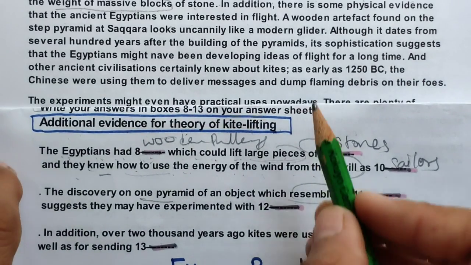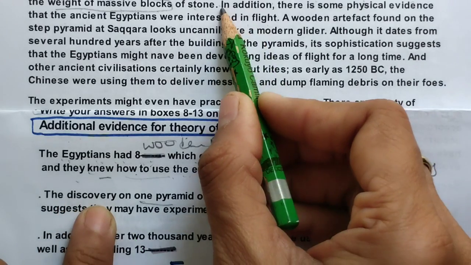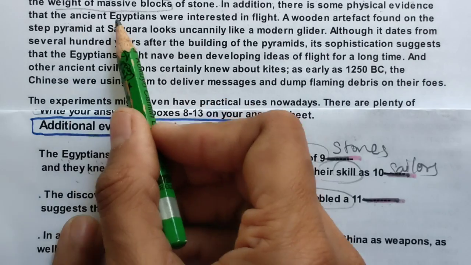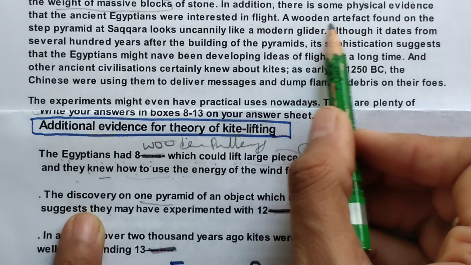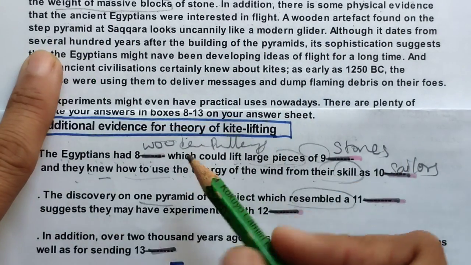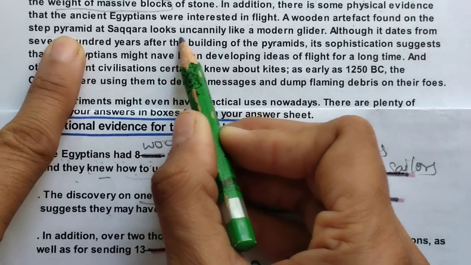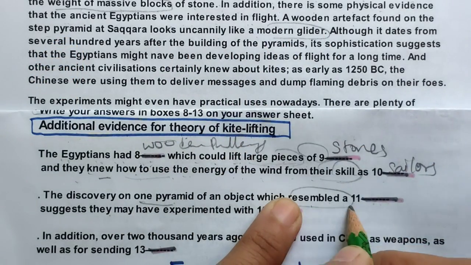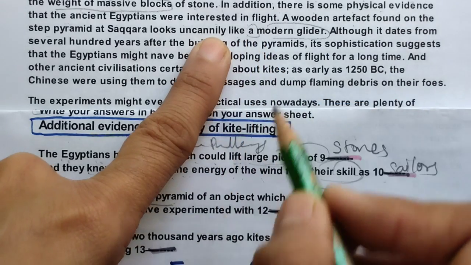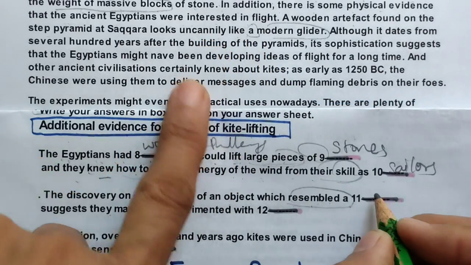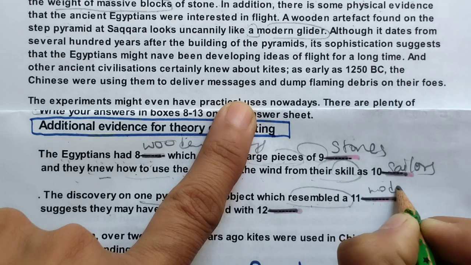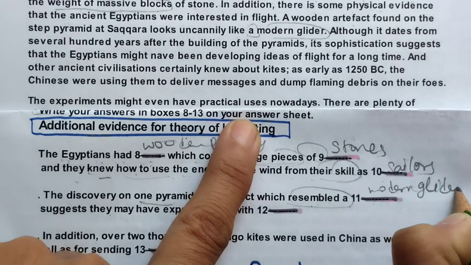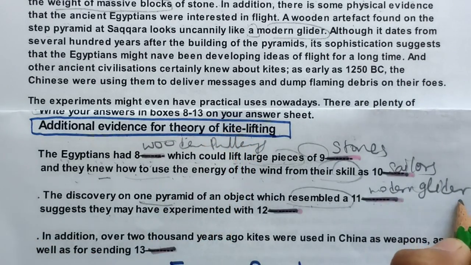In addition, there is some physical evidence that ancient Egyptians were interested in flight. A wooden artifact found on the step pyramid at Saqqara looks uncannily like a modern glider. So resembles means like. What will we write? Modern glider, because here we have been given a two-word option.